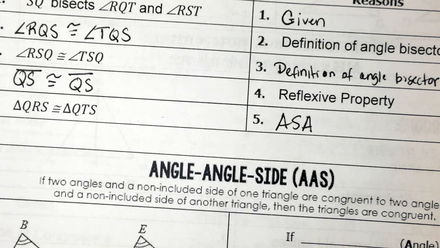Angle, angle, side: if two angles and a non-included side of one triangle are congruent to two angles and a non-included side of another triangle, then the triangles are congruent.